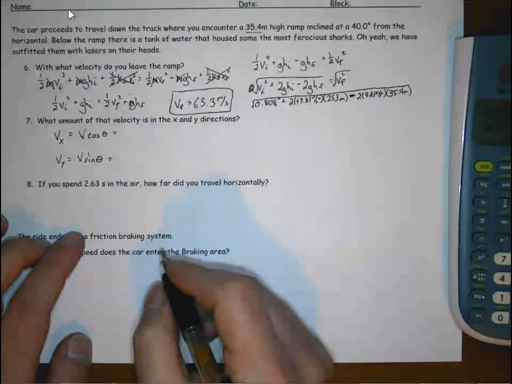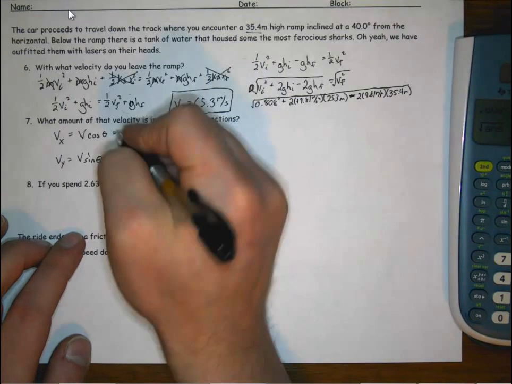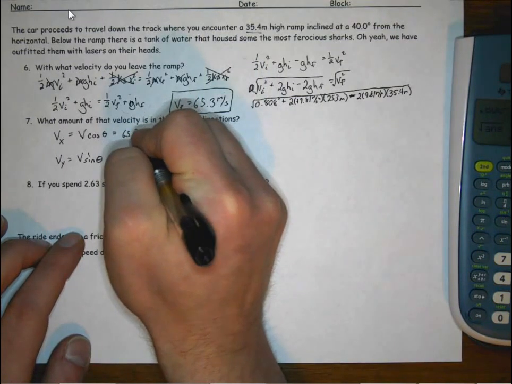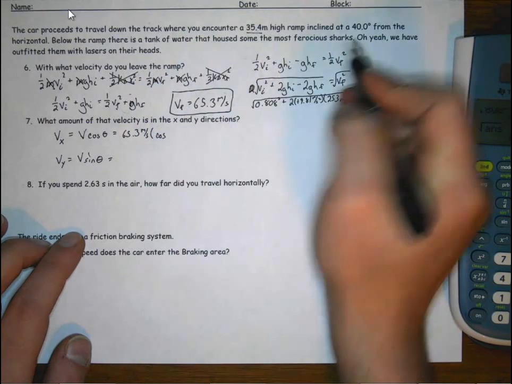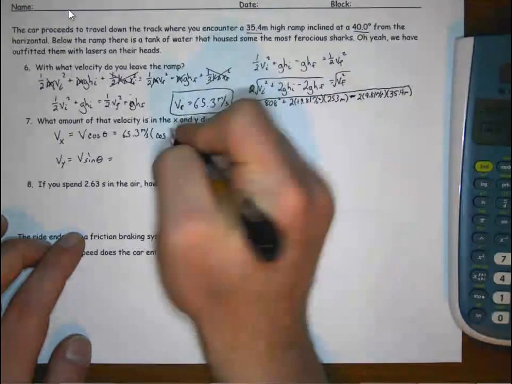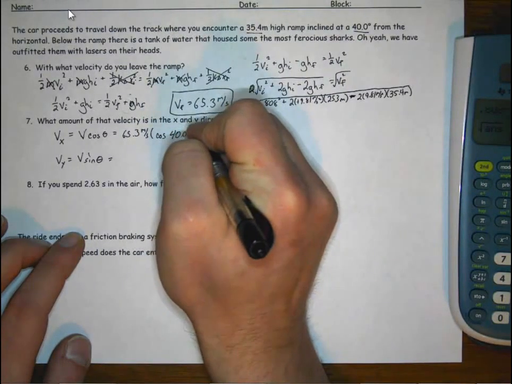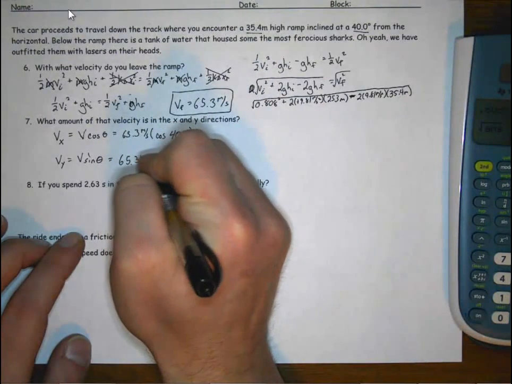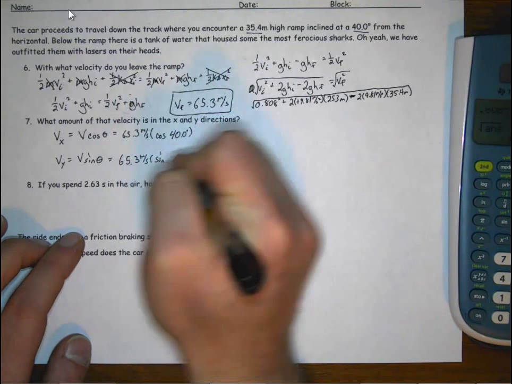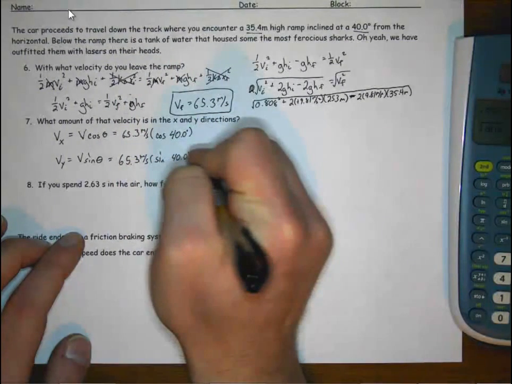So in this case, our velocity is 65.3 meters per second, and the angle of the ramp is 40 degrees.